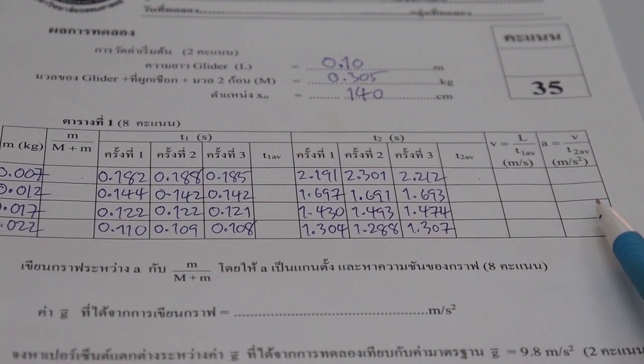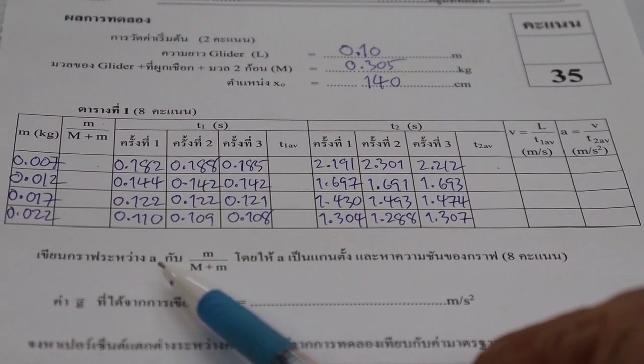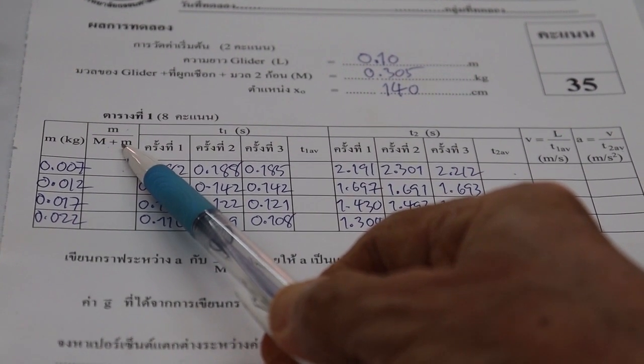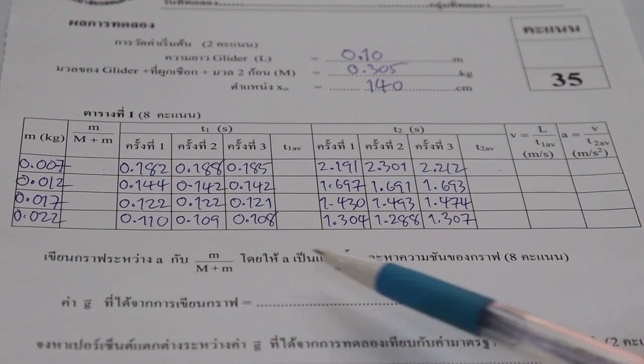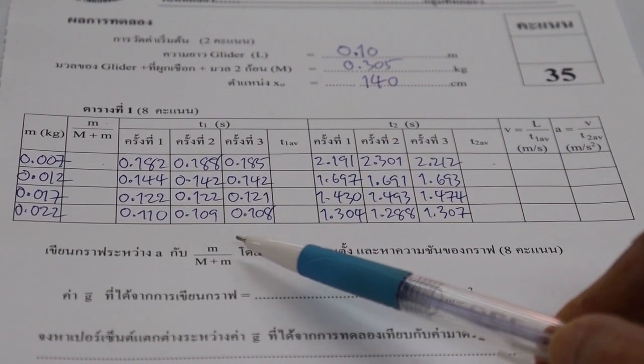We take the data in the 2 columns to plot a graph between the acceleration A and the mass ratios. Let the acceleration A be on the y-axis and the mass ratio be on the x-axis.